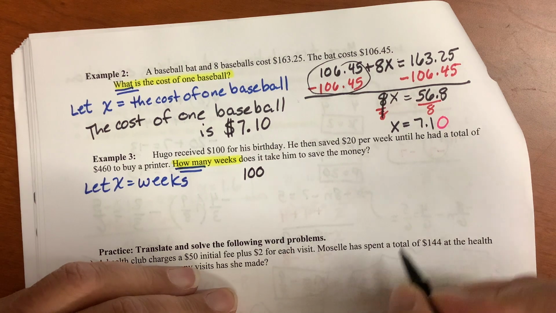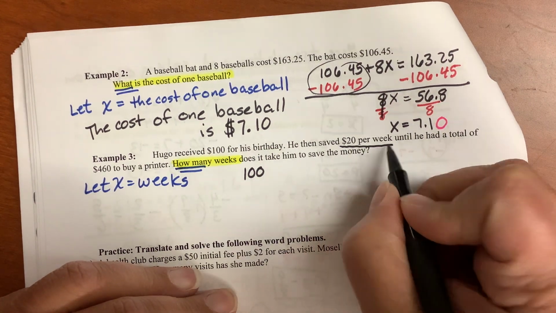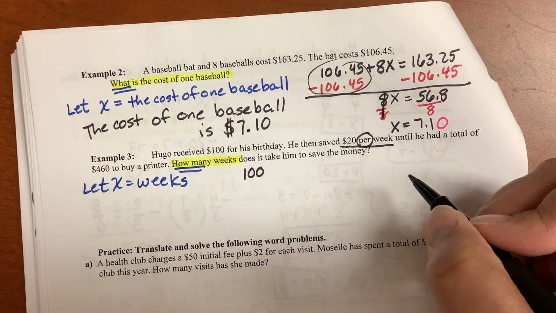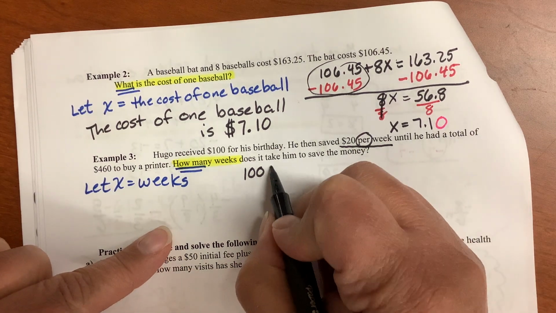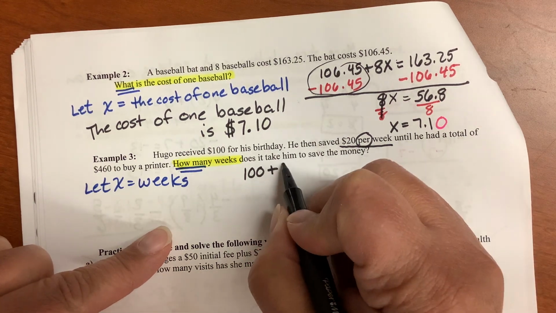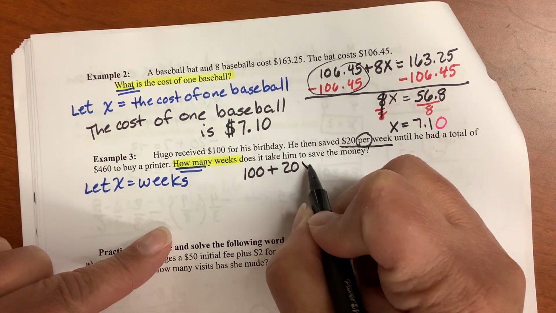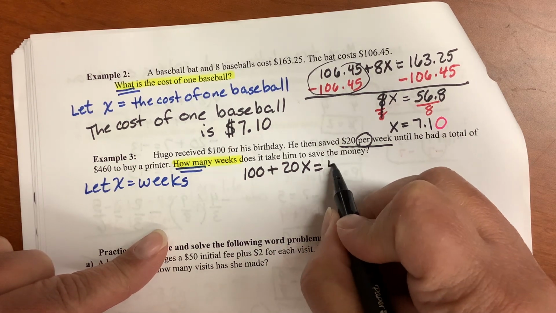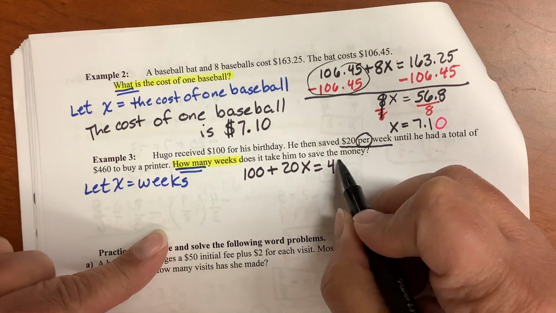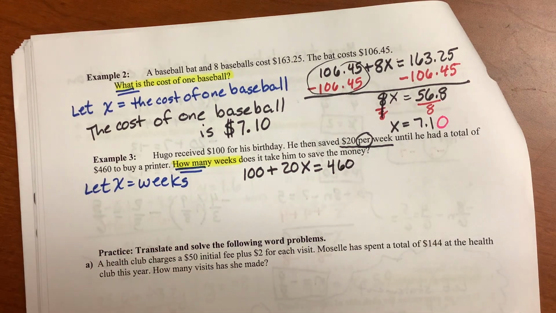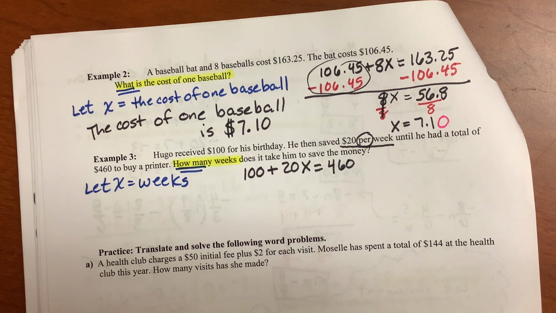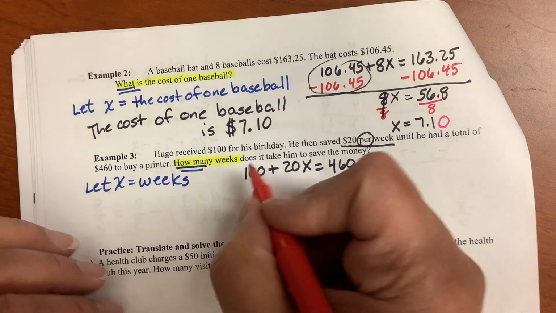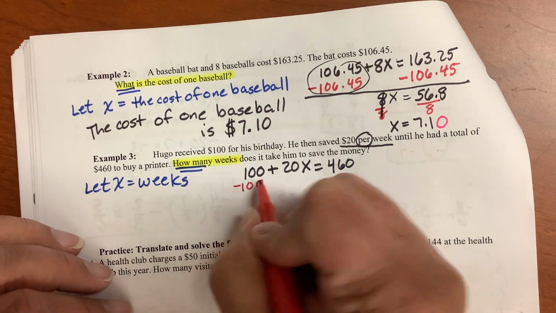$100. Then he saved $20 per week. This word per, that's really telling you to multiply. So it's the $100 plus $20 per week times x until he had $460. All right. Key there is per, and he saved. So let's subtract 100 from both sides.